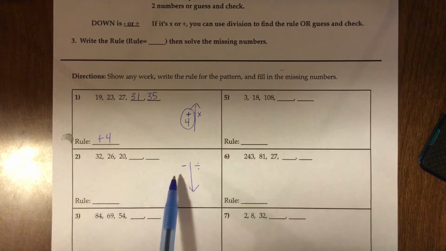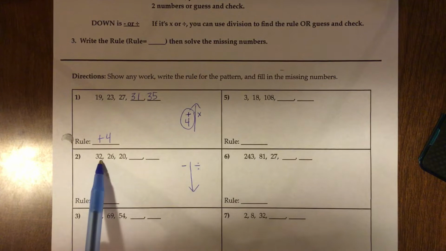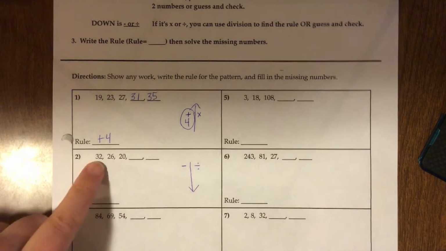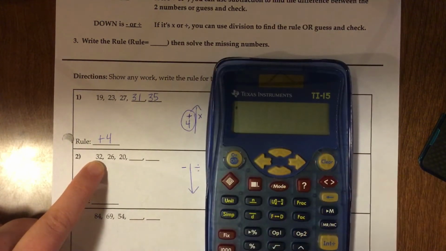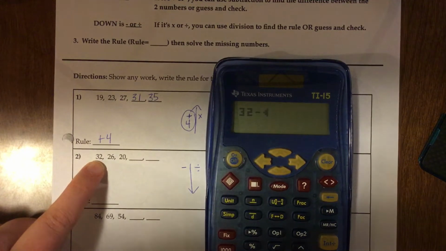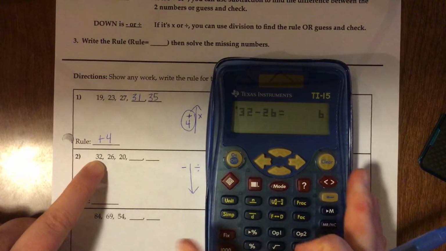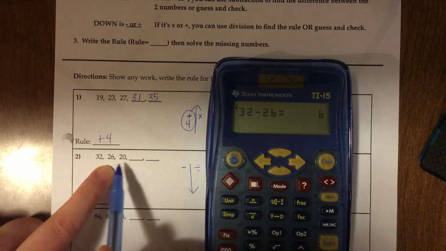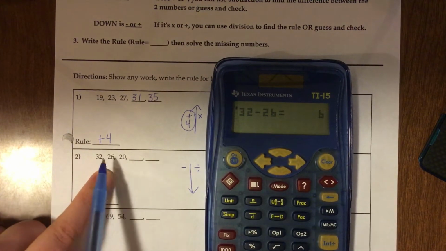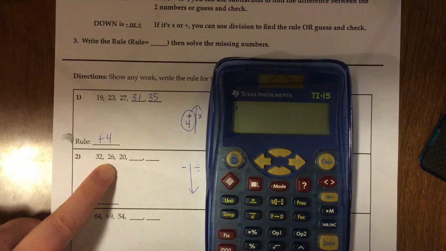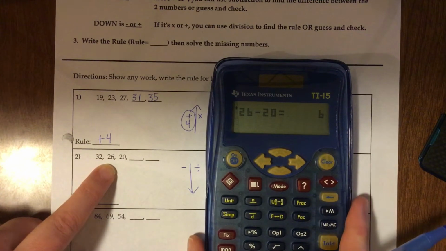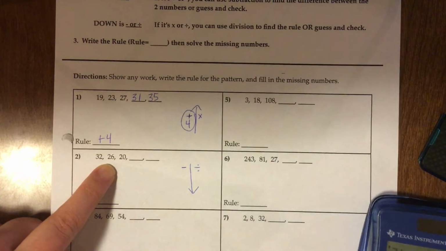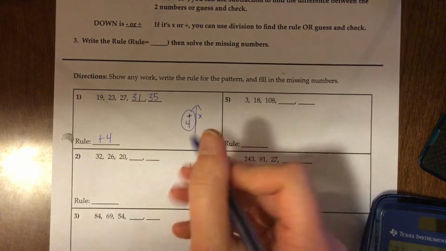First, I'll check subtraction. If I'm going from 32 to 26, my bigger number is 32. So 32 minus 26, and I get 6. Now, I check my next two, 26 minus 20, find the difference, bigger number minus smaller number. If I get 6 again, which I do, then I know that's my rule. Since I used subtraction to check that, I know that it's going to be subtraction.